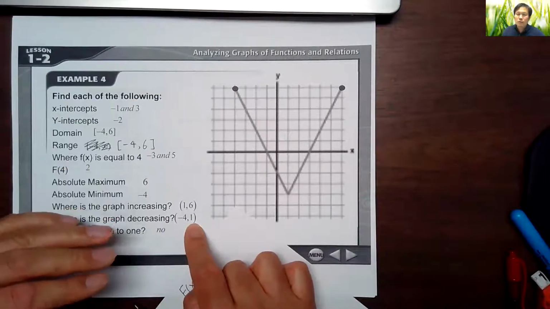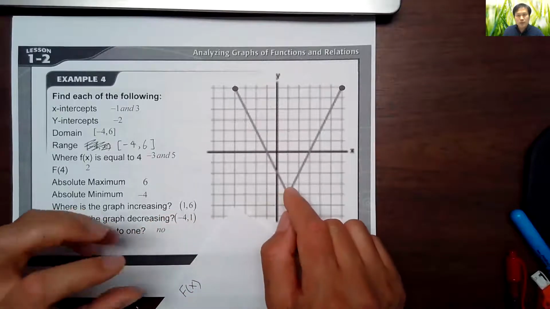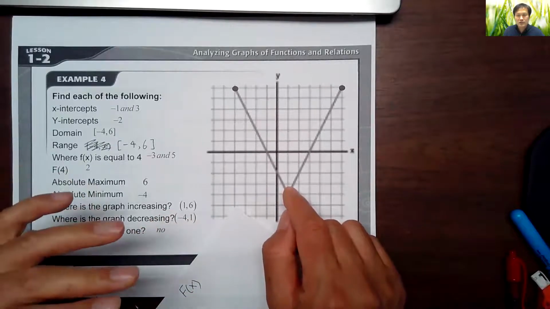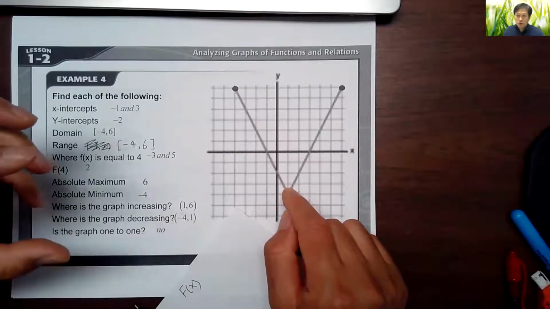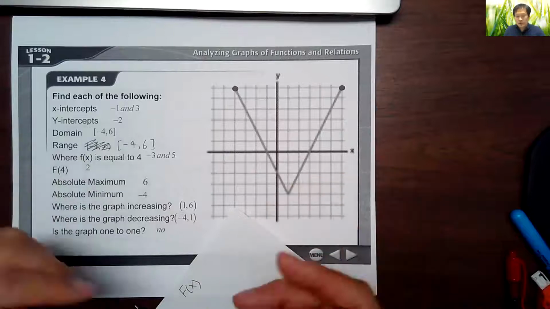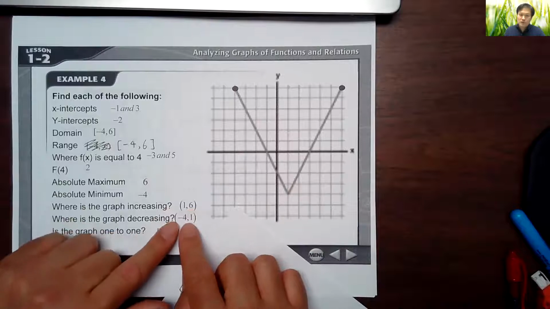In increasing, decreasing problems, always use a parenthesis. Because at one point, it doesn't make any sense to talk about increasing or decreasing. Increasing, decreasing is continuous motion. So at one point, we cannot discuss increasing or decreasing. So always use a parenthesis.